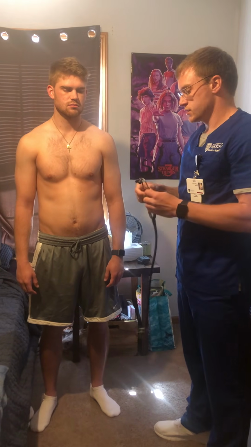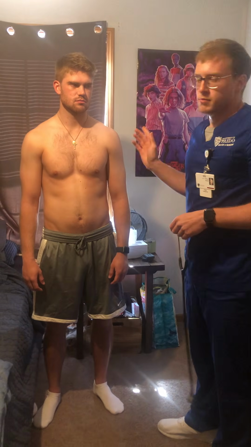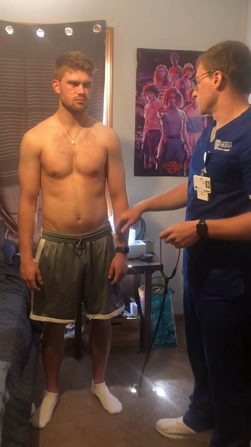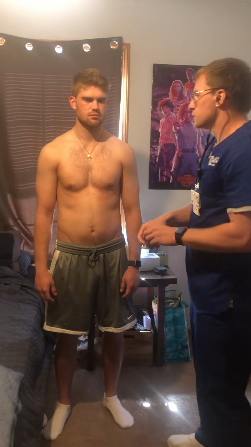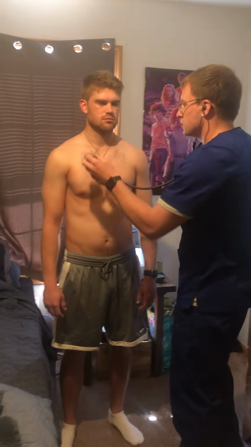So Braden, I'm also going to end mid-axillary, which is below the arm. So I'm going to have you lift up your arm at some point. So just go ahead and take a deep but normal breath at each position.